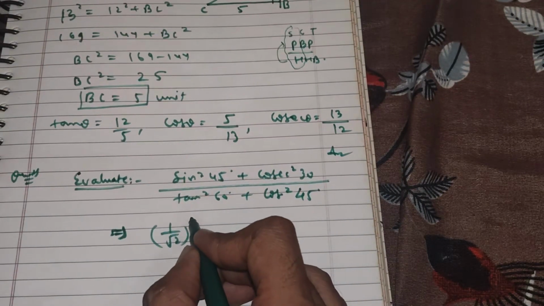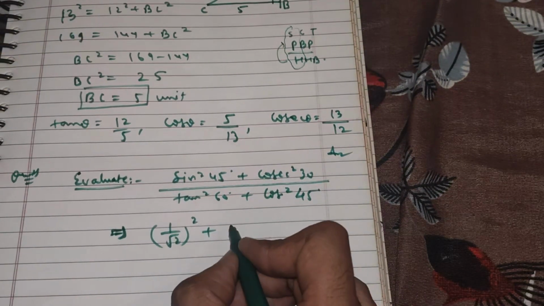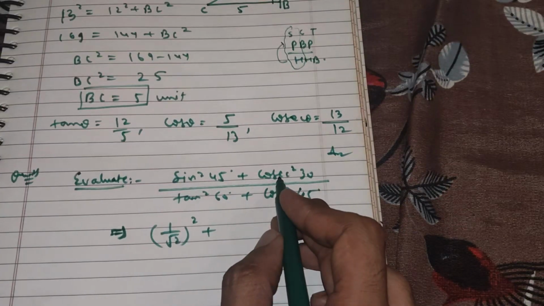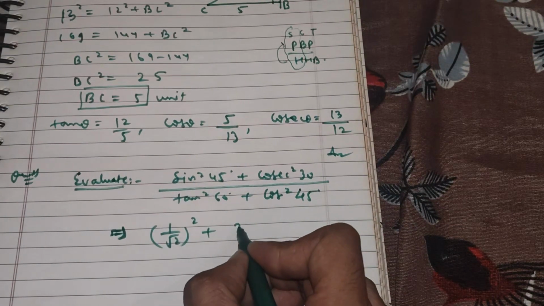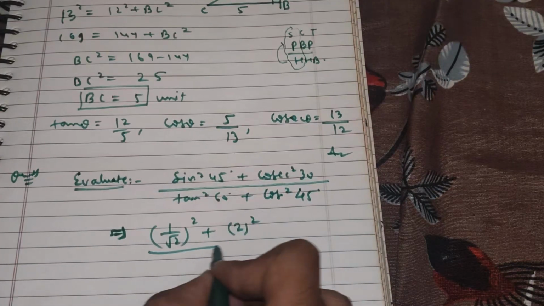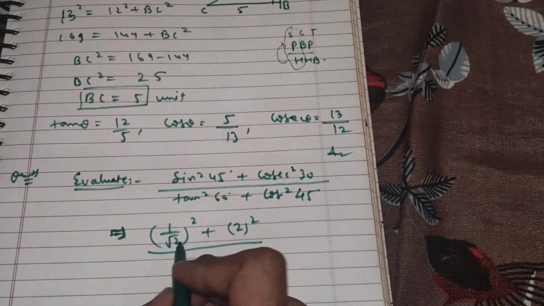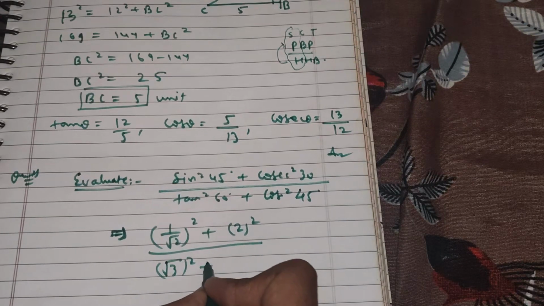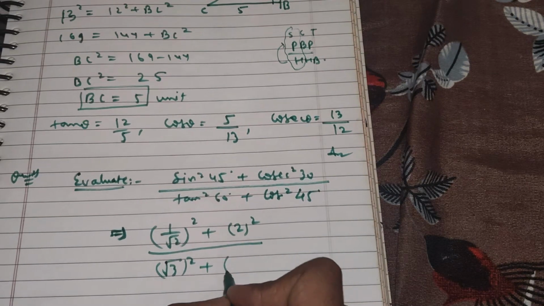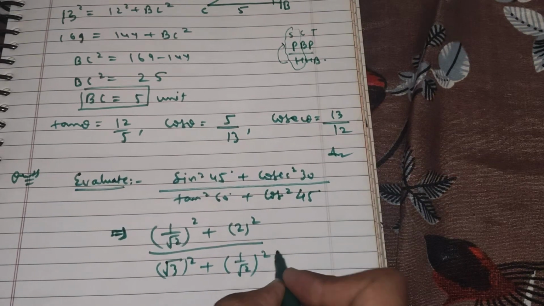So 1 under root 2 square plus cosec 30, cosec being the reciprocal of sine 30, so sine 30 is 1 upon 2 and cosec 30 is 2, whole square, upon tan 60 which is root 3, whole square, plus cos 45, 1 upon root 2 square.